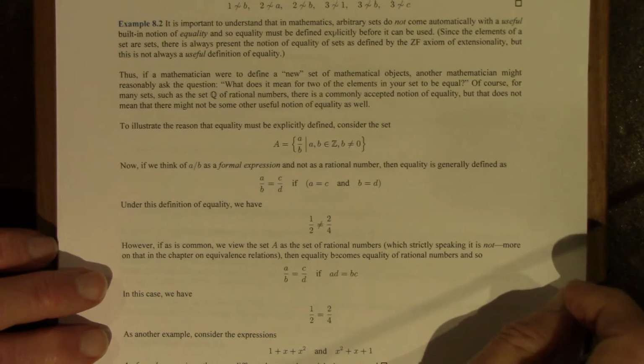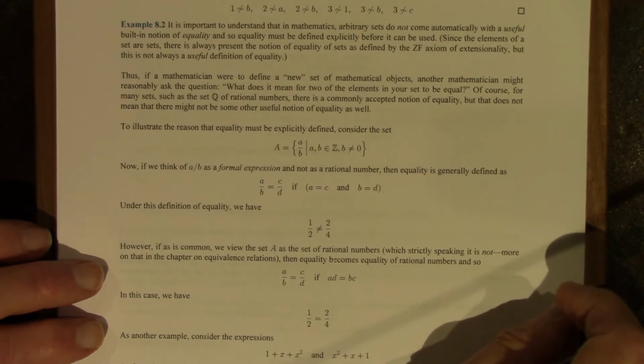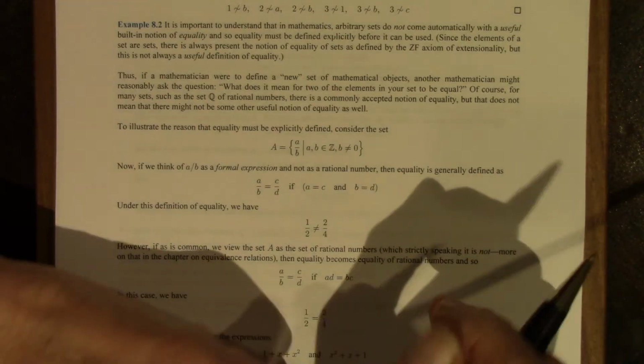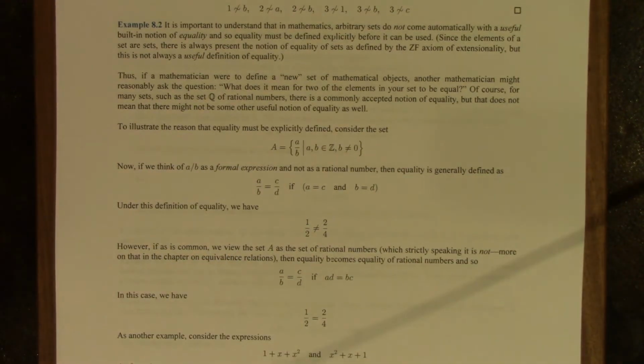Now we come to a really important example. It's very important to understand that in mathematics, arbitrary sets do not come automatically with a useful built-in notion of equality. So equality, as a mathematical concept, needs to be defined explicitly for all sets, if you want there to be an equality relation.